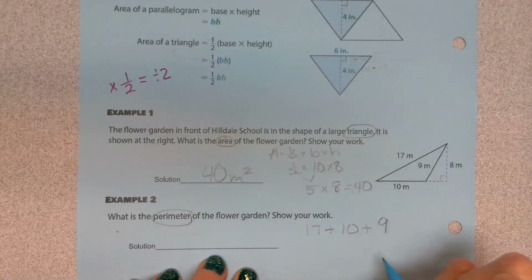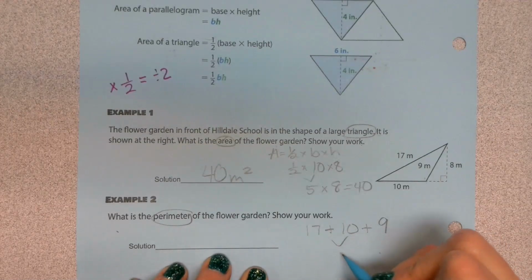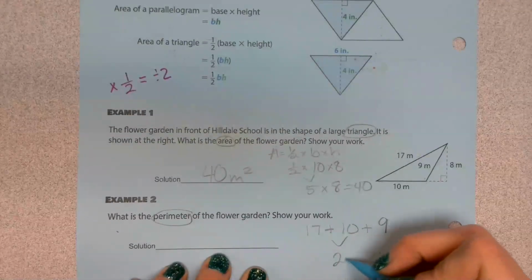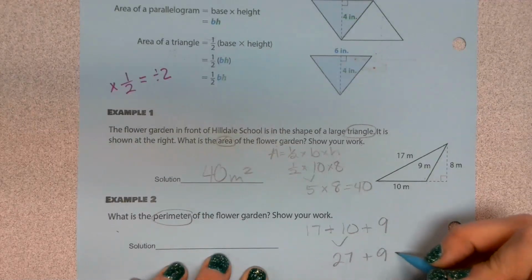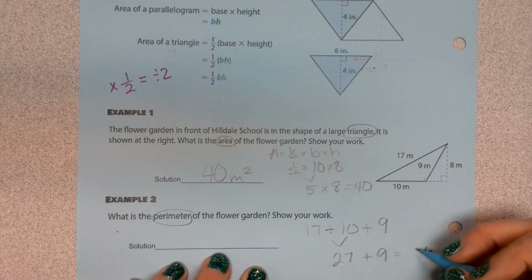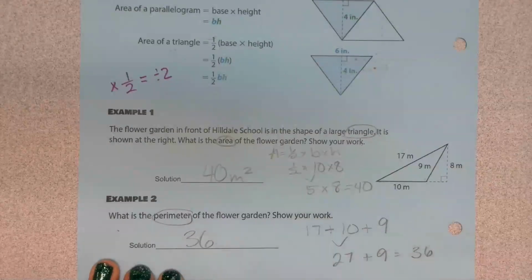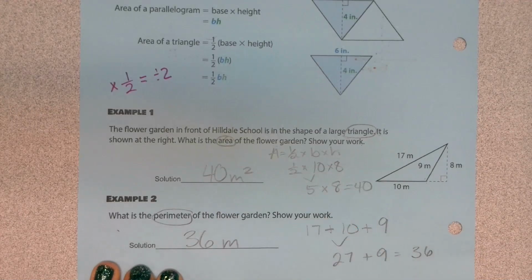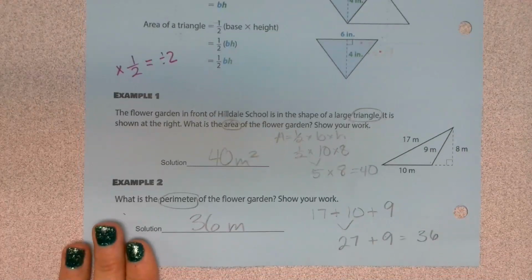So these are pretty easy to kind of mentally do, but I'll show my thinking. I have 27, and then I still have my 9 to add. So I'm going to have 36. 36 is my perimeter, and how we label it. No squared, it's not two-dimensional. Okay, just meters.